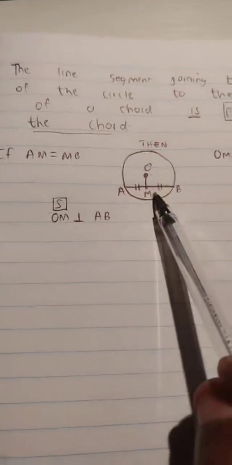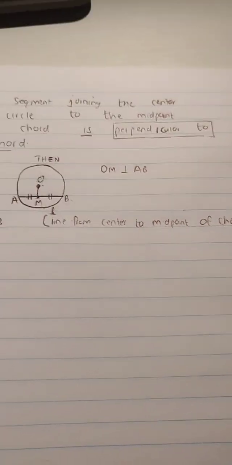The fact that you are saying OM is perpendicular to AB, there is a solid reason why you are saying that. It's based on this theorem statement. Why? Here is the acceptable reason: line from center to midpoint of chord. It's as simple as that.